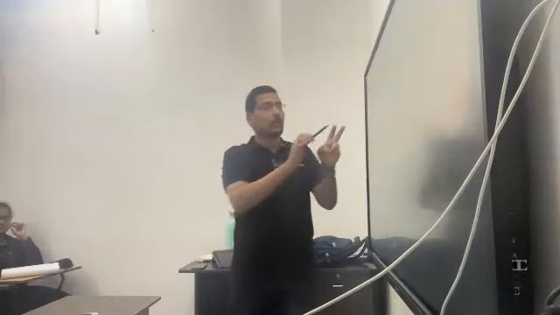1 newton is defined as, observe this statement and tell me: 1 newton is an absolute unit of force. 1 newton will act on an object of how much mass? 1 kilogram, because I'm defining it in terms of SI. In the SI system, what is the unit of mass? kg. What is the unit of acceleration? Meter per second square.